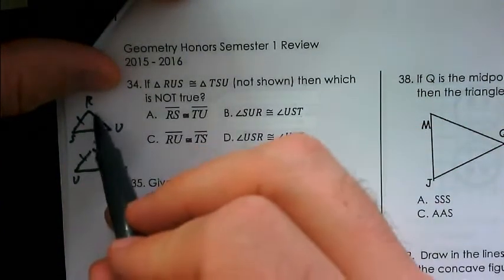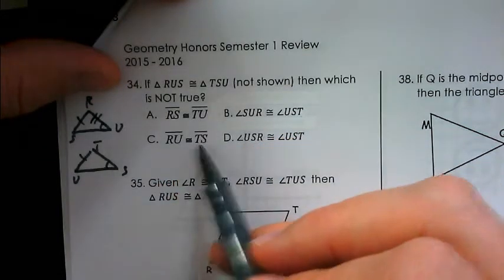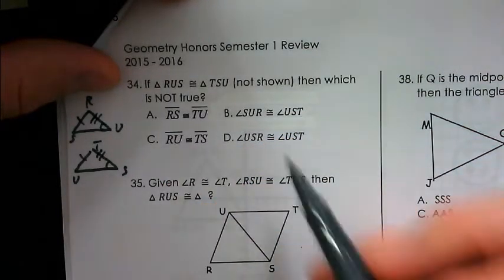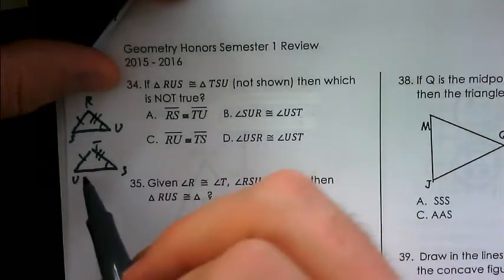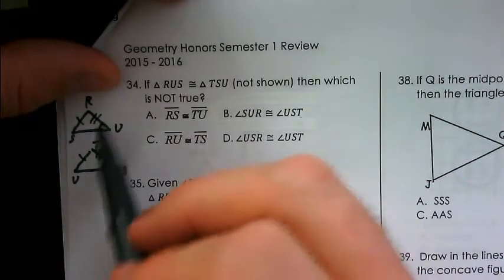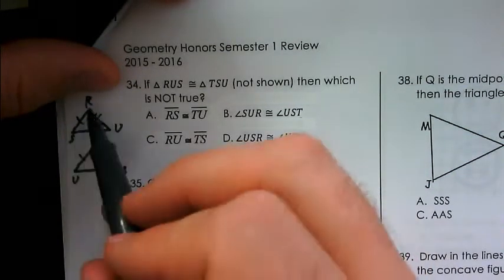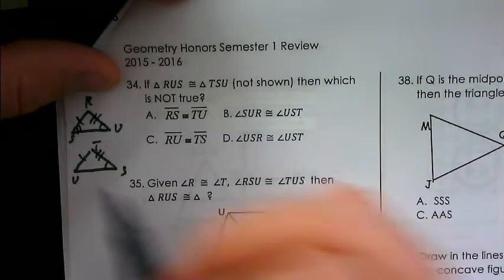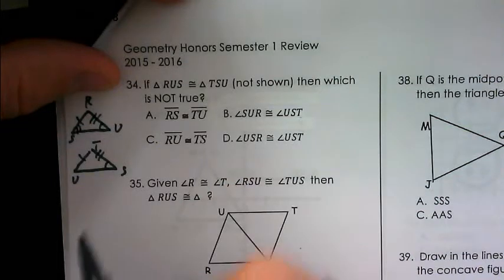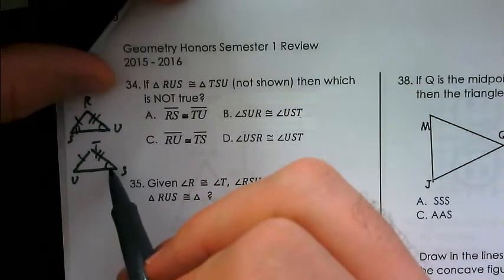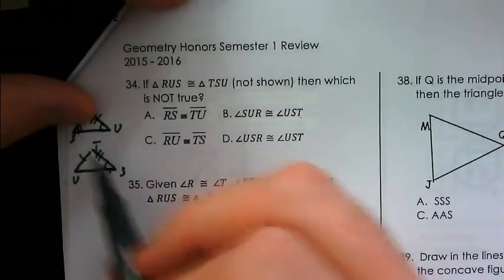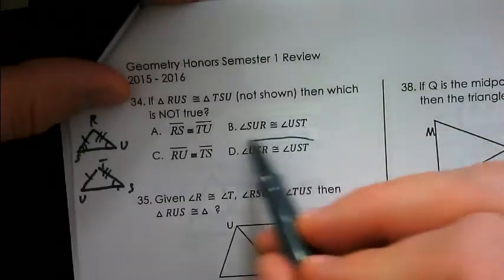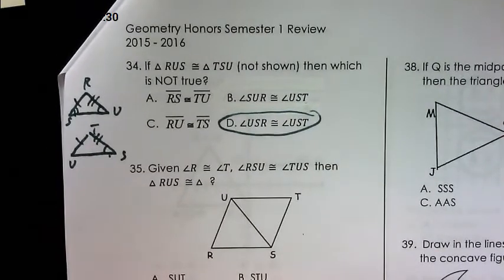RU, TS. Those are also congruent. USR, USR, UST, UST. So one was this angle, one is this angle. These two do not match up. So D is the one that's incorrect because they did not match up corresponding angles.